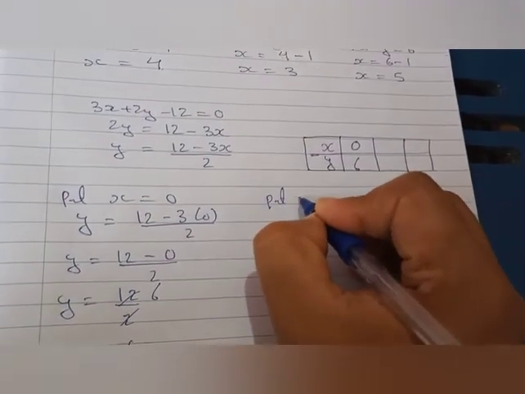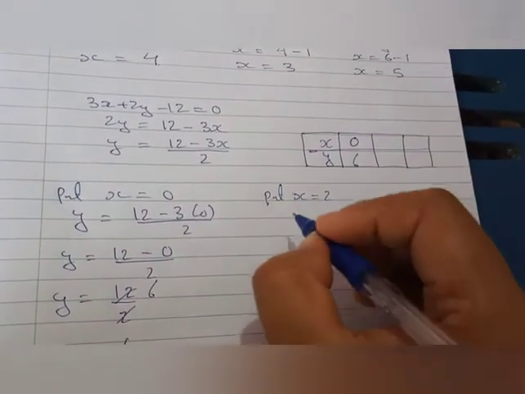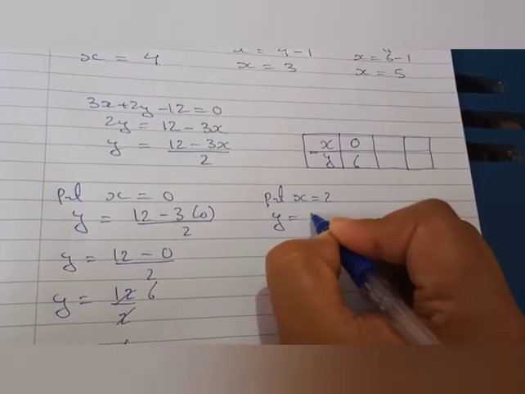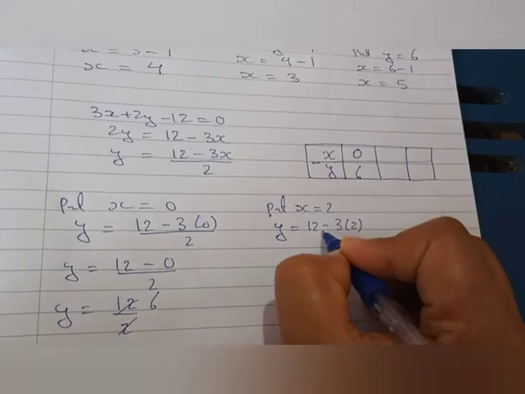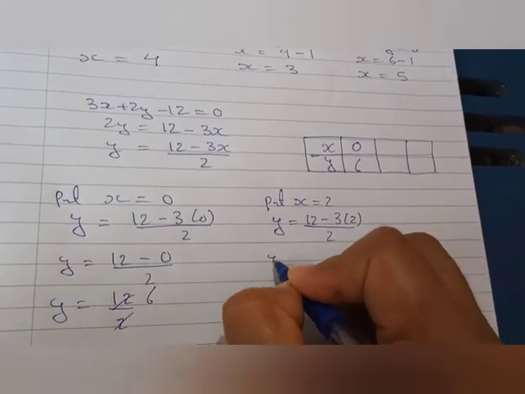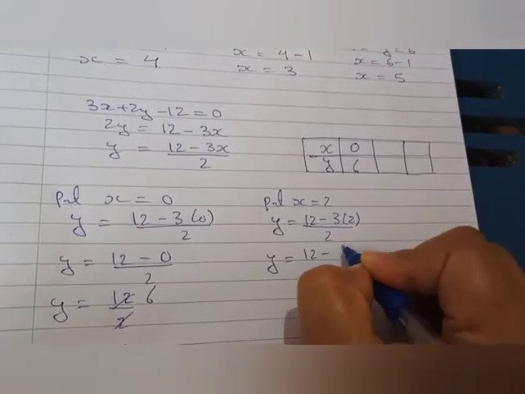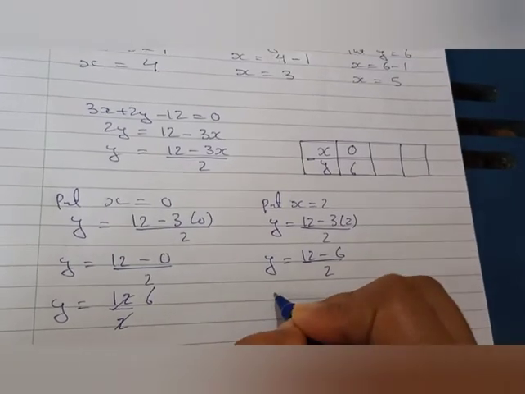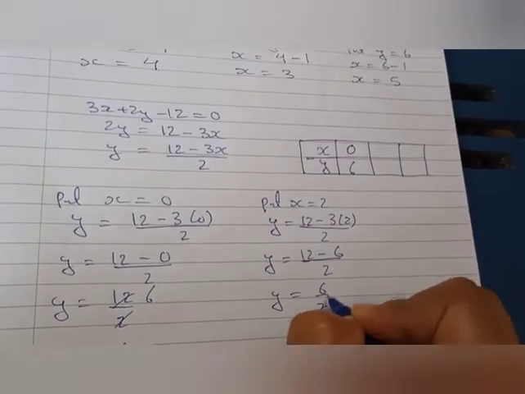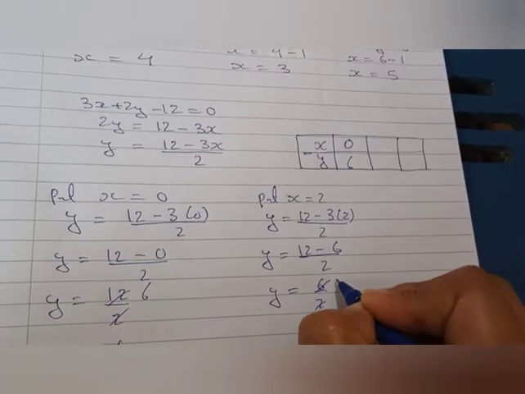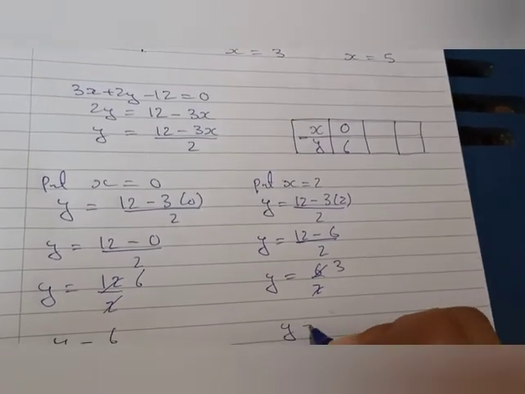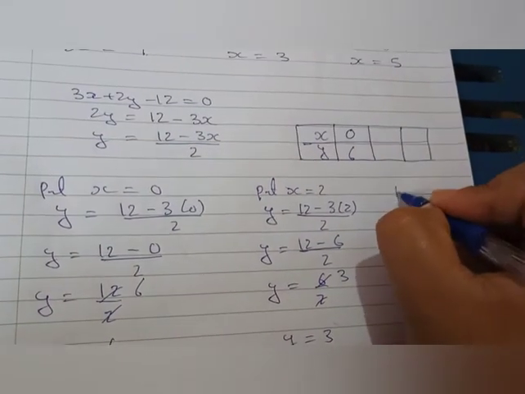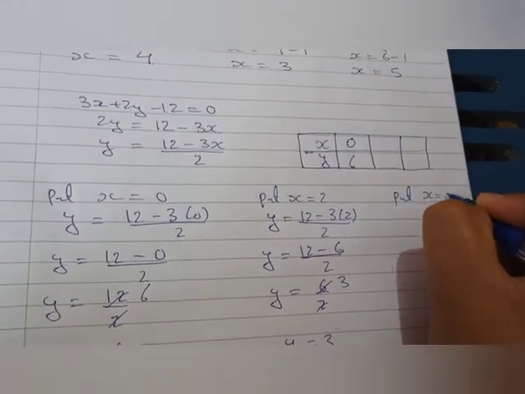Next, let's put x equals 2. So we'll get y equals (12 minus 3 into 2) by 2. Y equals (12 minus 3 twos, which is 6) by 2. So we'll get y equals 6 by 2. We are making sure we are getting even values such that we don't need to deal with decimals. Y equals 3.